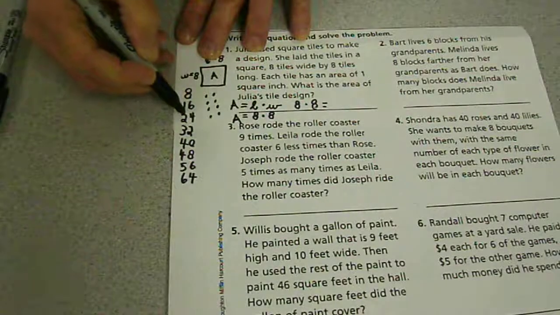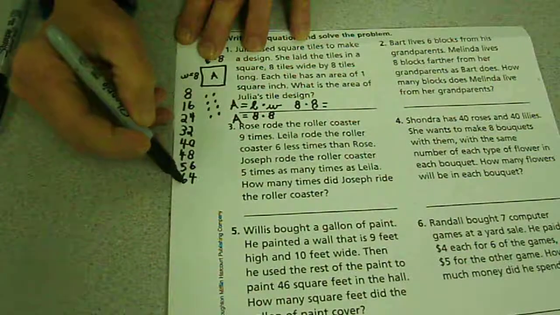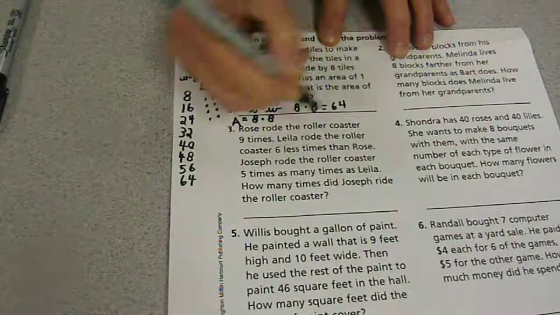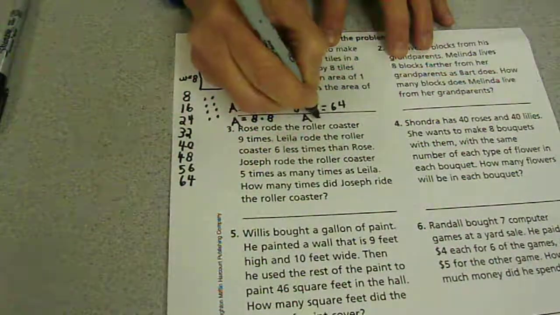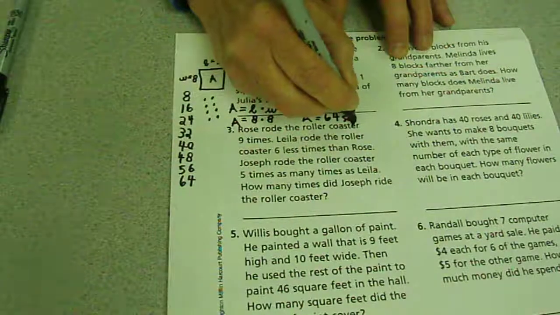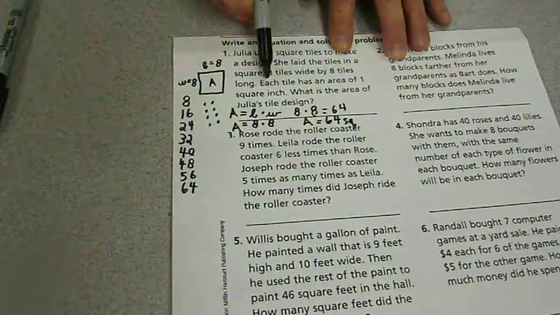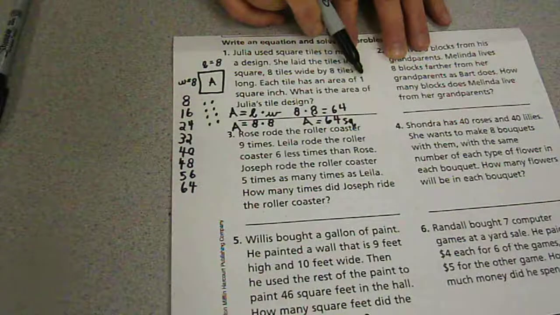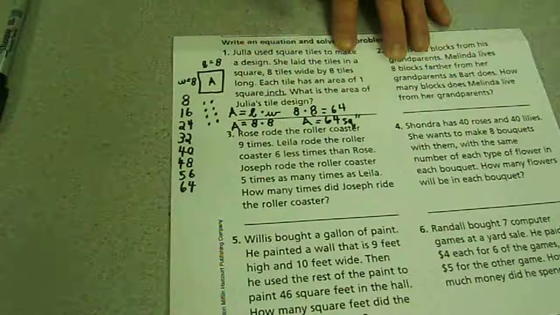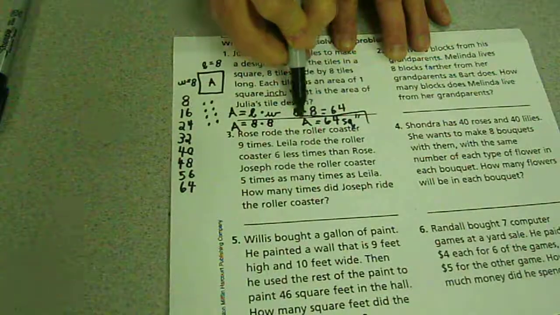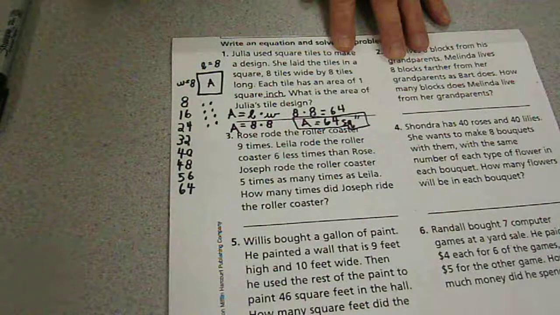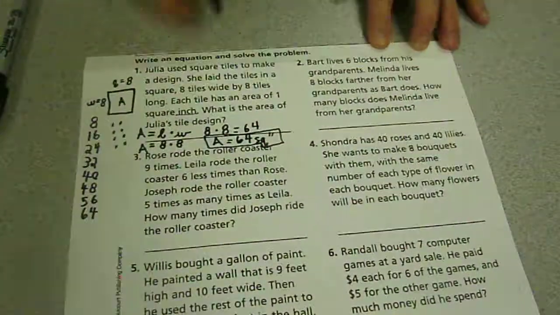Let's see, 1, 2, 3, 4, 5, 6, 7, 8. So 8 times 8 equals 64. So my area equals 64 square. And remember each tile has an area of 1 square inch. So I'm finding my tiles in square inches, and I box my answer. Let's go on to number 2.